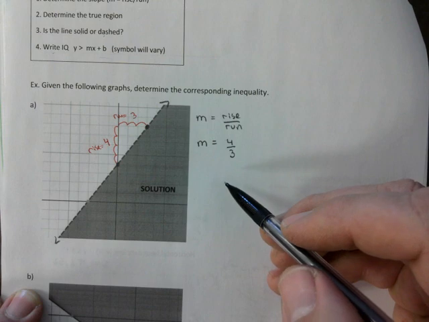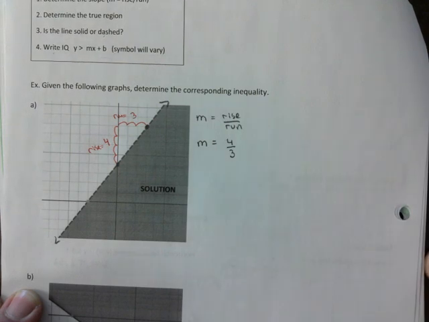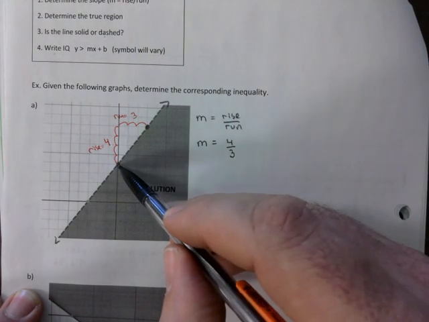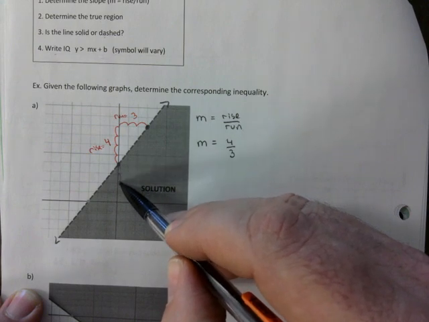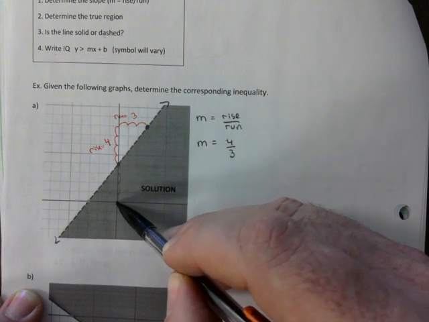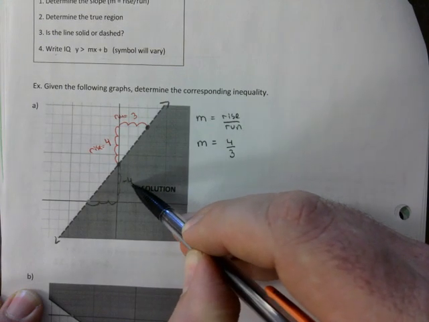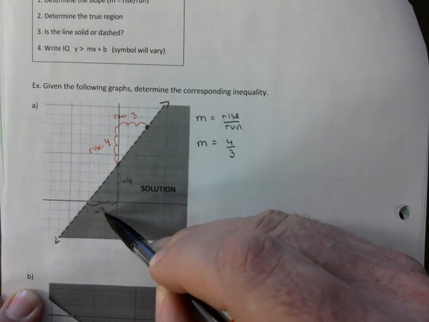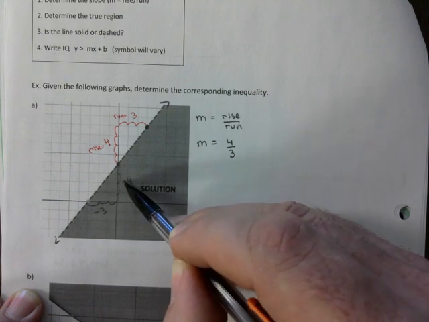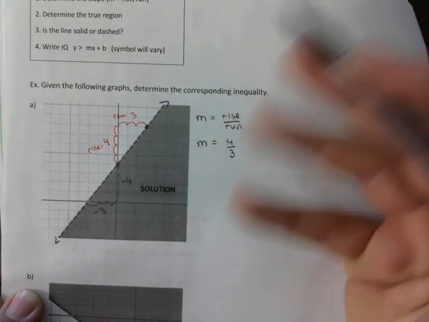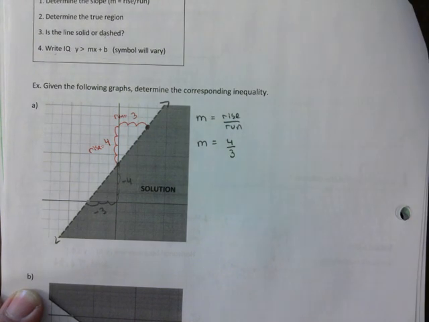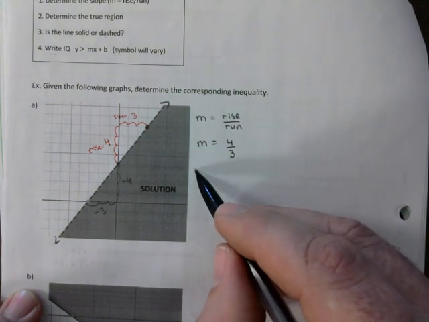I think this is why I'm saying that, because you could technically say, hey, I'm going to drop 4 and then go backwards 3. So it'd be a negative 4 and a negative 3. What happens when you divide 2 negatives? Still positive. So just keep that in mind. Anyways, what's your y-intercept?